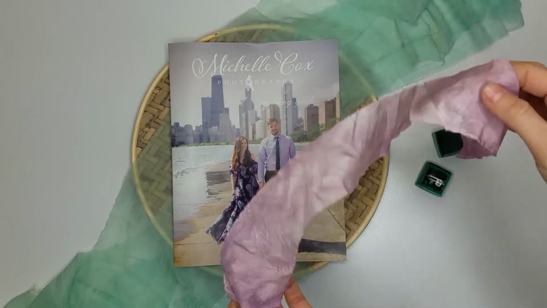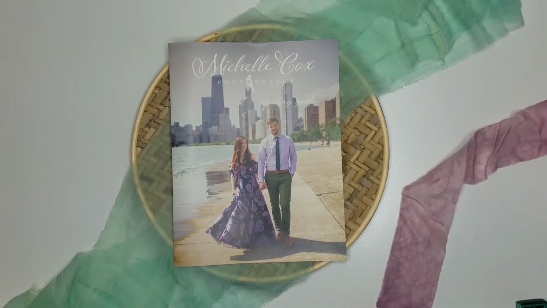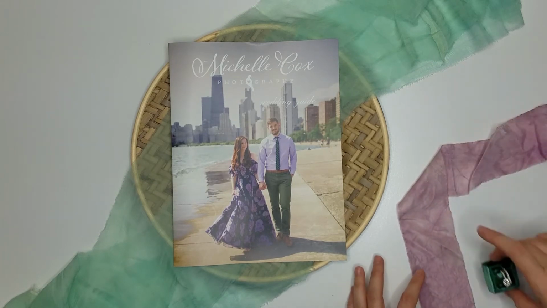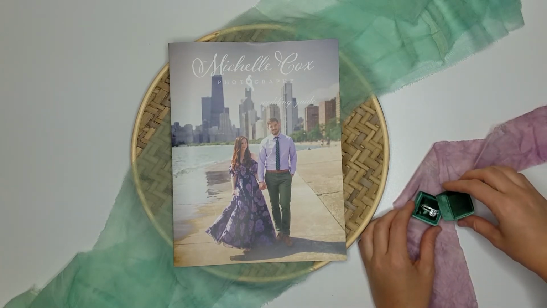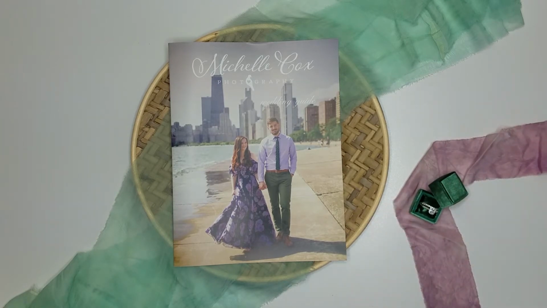So I'm thinking about adding a little bit more depth with another color just to complement it a little bit more to make that ring box stand out. And there's really no right or wrong way of doing this, but you just definitely want it to all match and look really beautiful in the end.